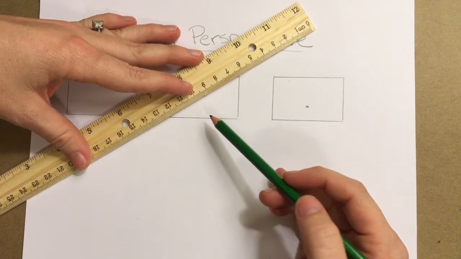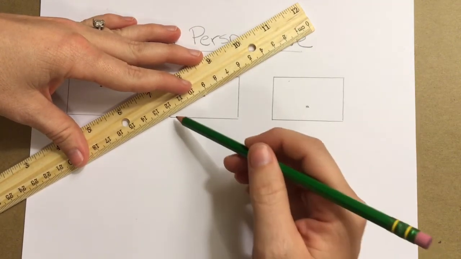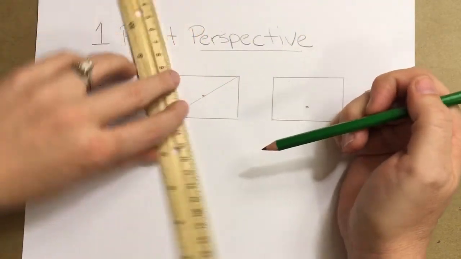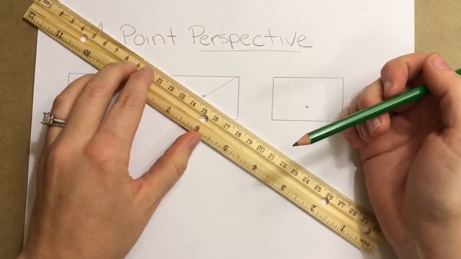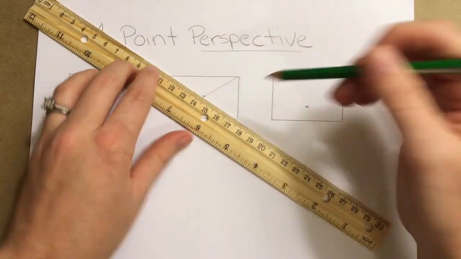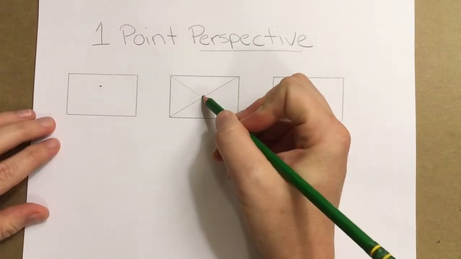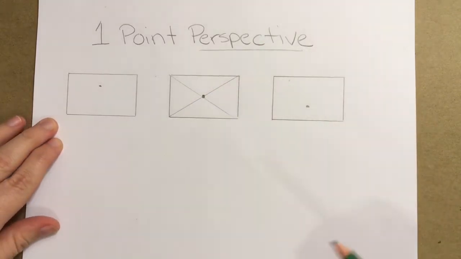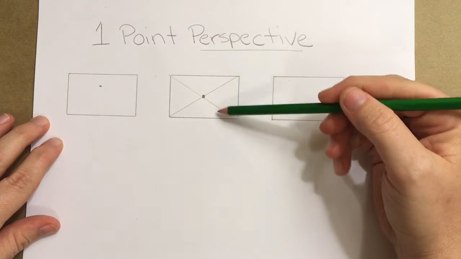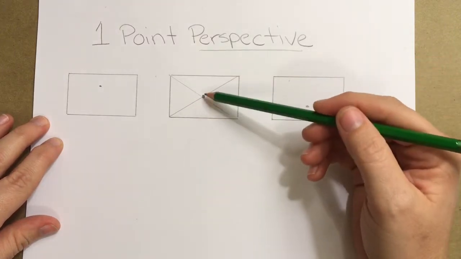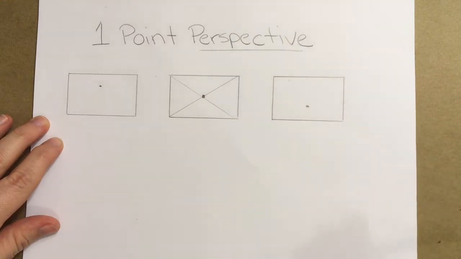I might adjust it. We'll see. I'm going to go corner to corner. My dot may be in the wrong spot. I wasn't off by too much. Okay, so that dot represents our vanishing point, and we would create whatever it is. Maybe we would have a train track going off into the distance.